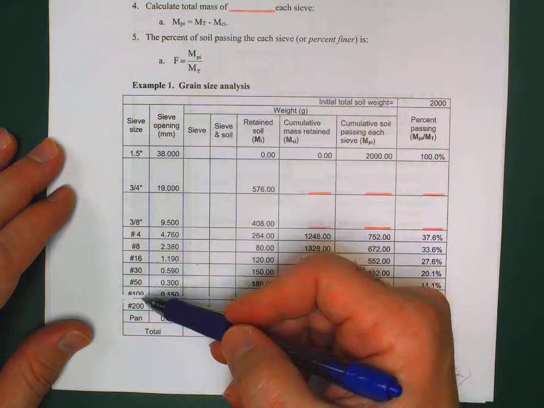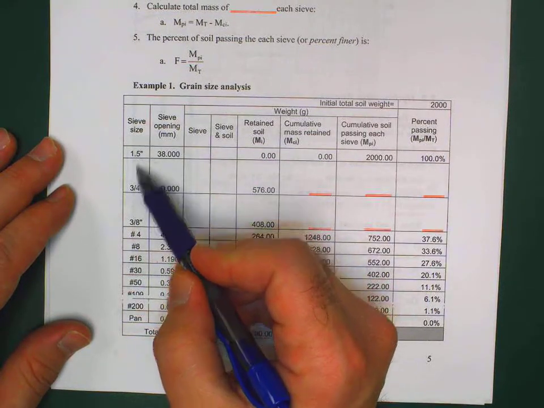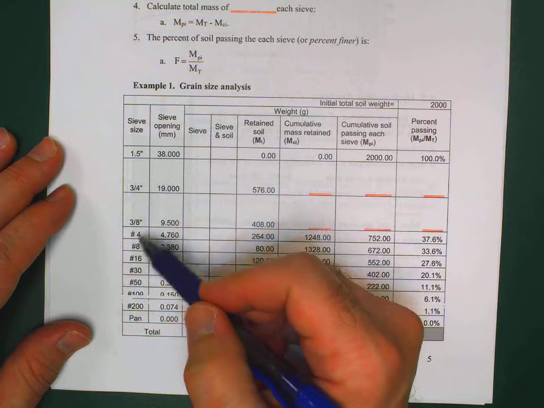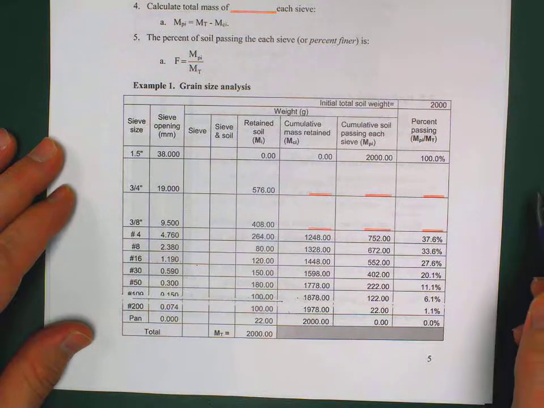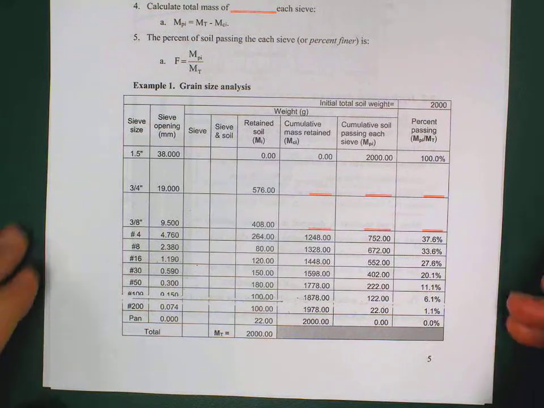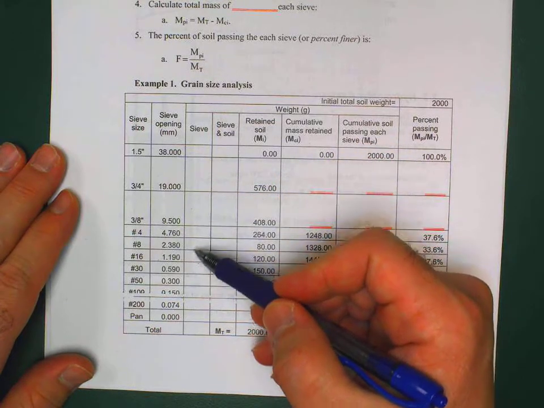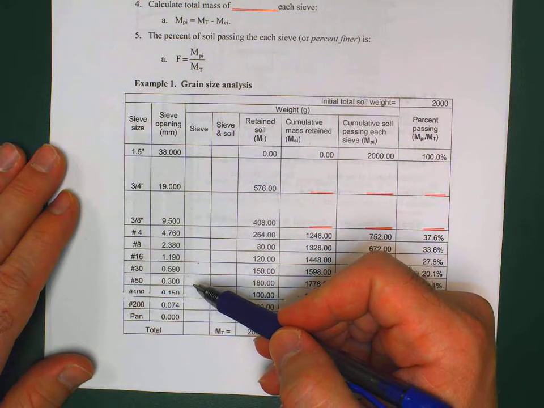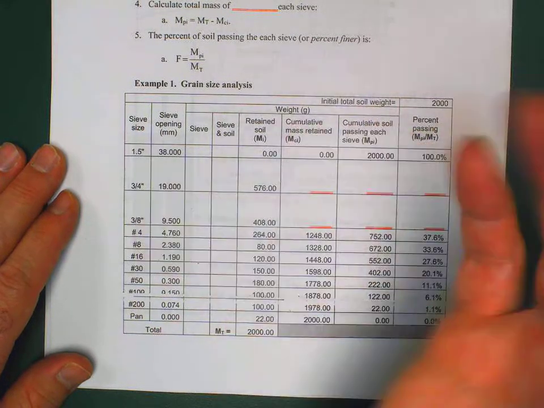The first column is the sieve size, 1.5 inch, 3/4 of an inch, and all that, or the sieve number. This size is in millimeters. When we run a sieve analysis, we typically first take the weights of the individual sieves when they are empty, and then we take the weight of the sieve plus the soil after the sieve analysis.